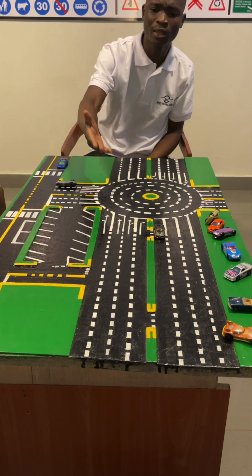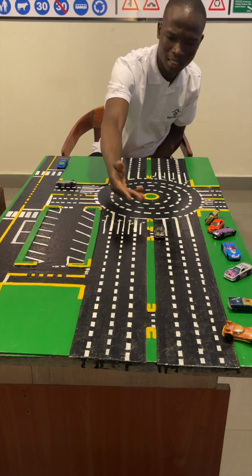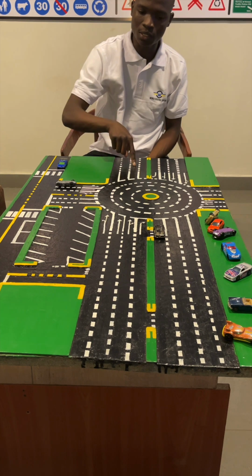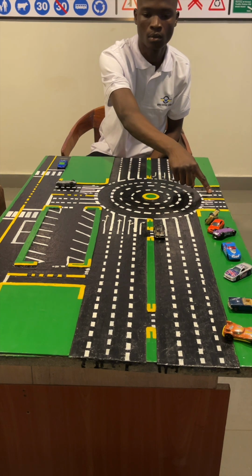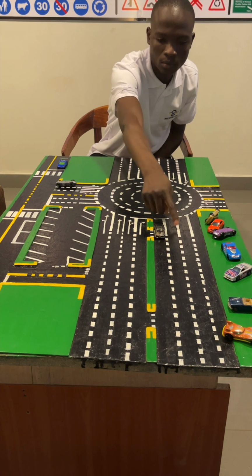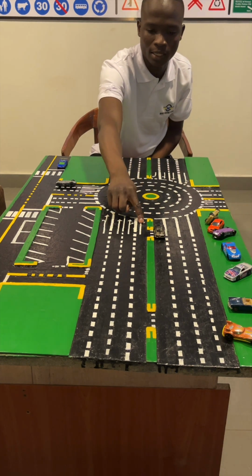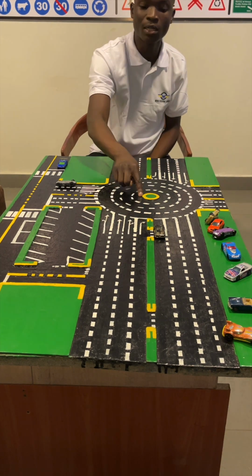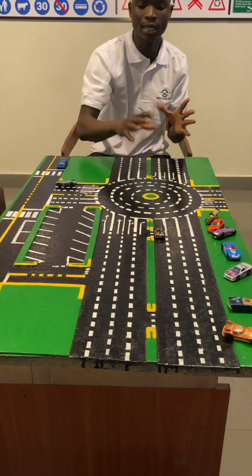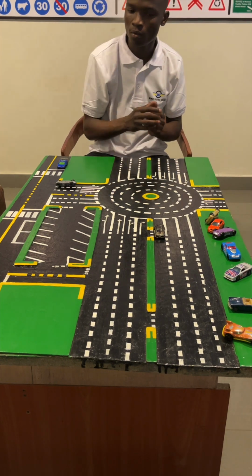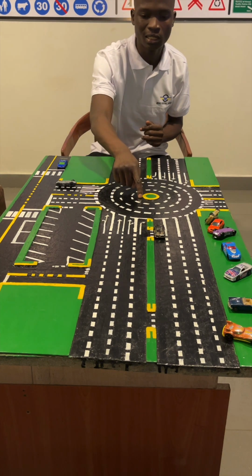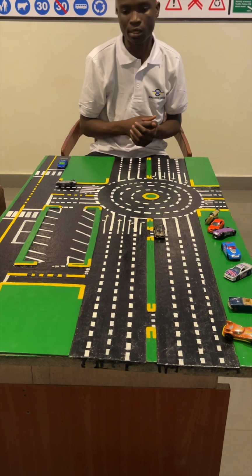If at all we think with the third lane, yes, we are using the third lane of the roundabout, but it's only straight and 90 degrees. It means it cannot take us here. If we think with the fourth lane, we must use the innermost lane of the roundabout, and we said whenever we are using the innermost lane of the roundabout, we have to join the innermost lane. Again, the fourth lane is not going to help us.